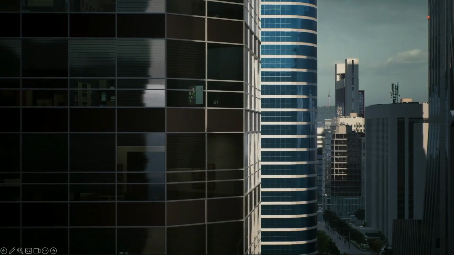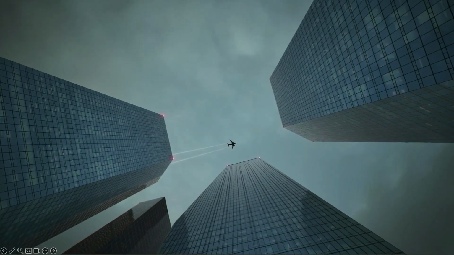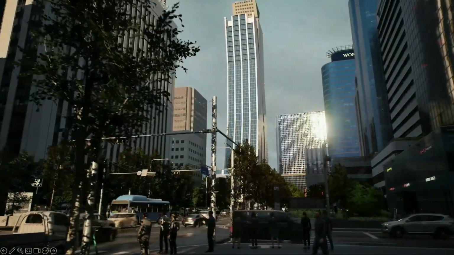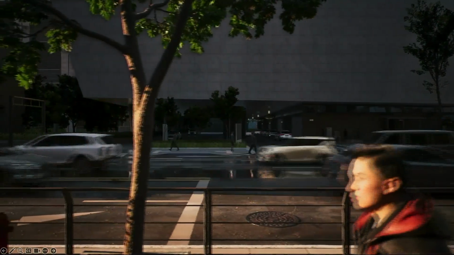However, today I won't be focusing on the procedural city generation, which is nothing new to the Houdini community, and certainly not the main topic of this presentation.